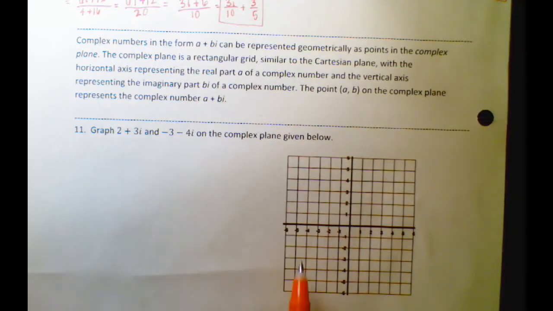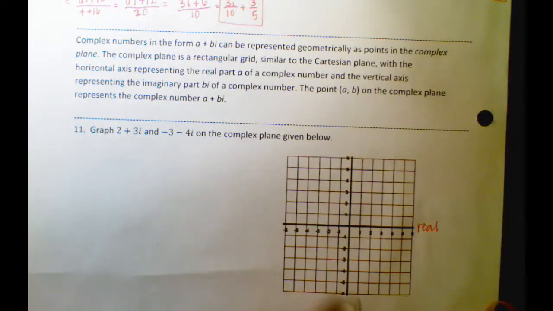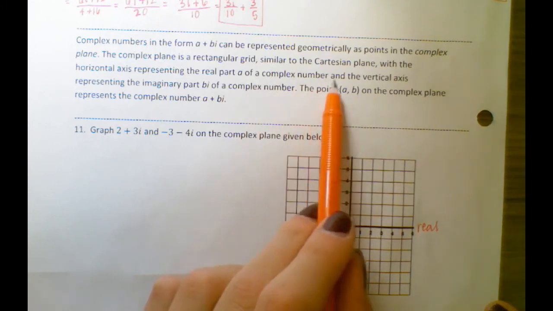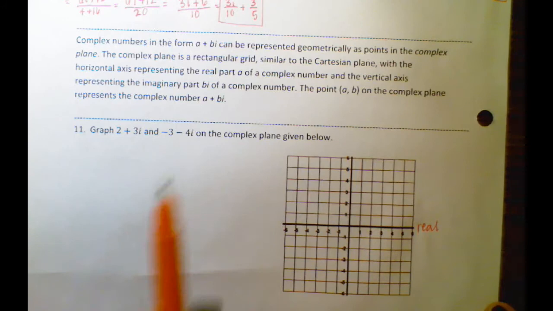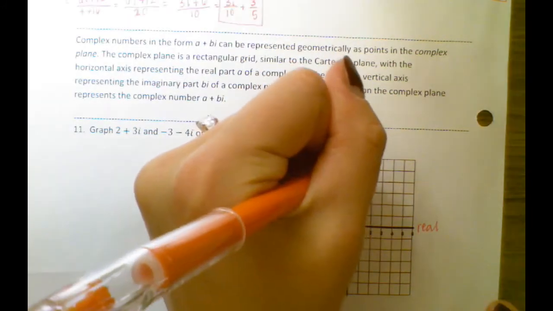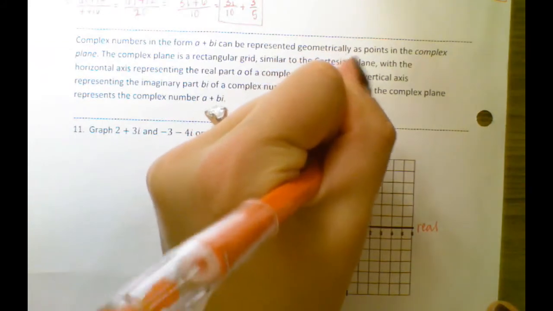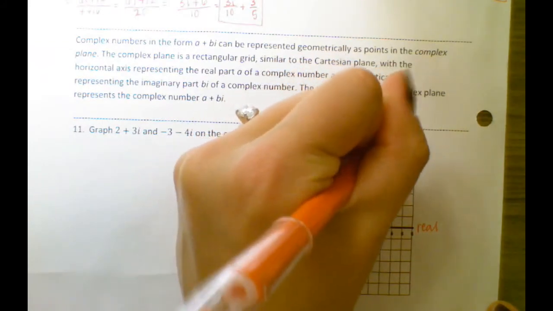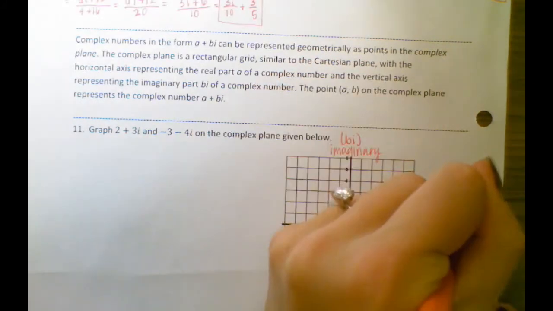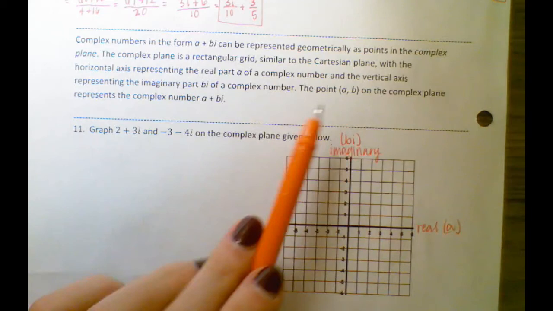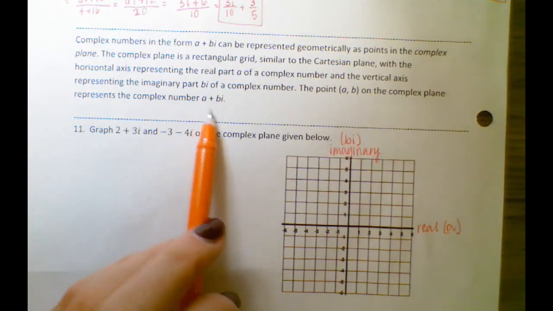So the horizontal axis, that's your x-axis. These are where the real numbers go of a complex number, and the vertical axis represents the imaginary part, which is the bi of a complex number. So the vertical axis, which is your y-axis, this is your imaginary part of your complex number. So this is like the bi, this is like the a term, okay? The point (a, b) on the complex plane represents the complex number a plus bi.